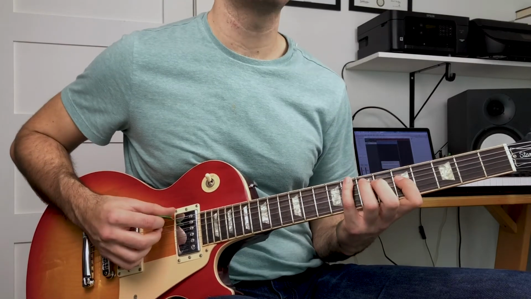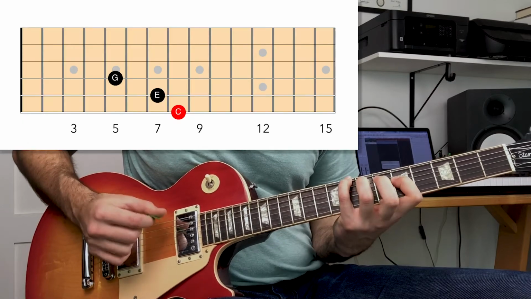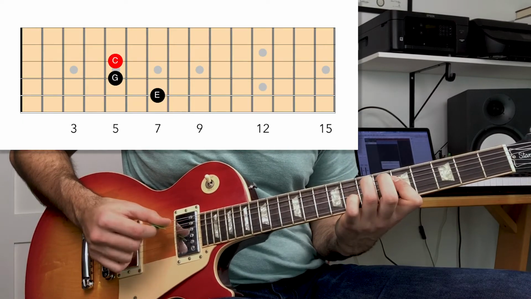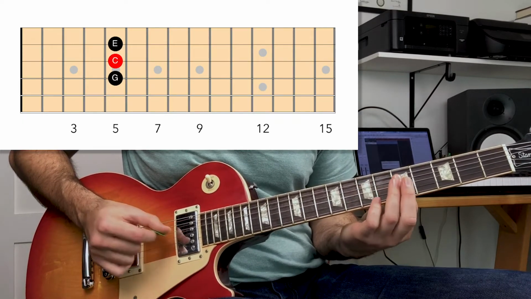Okay, so far we have root position, first inversion, and second inversion. So already 3 different versions of the same exact C major chord. Pretty cool, right? We got a lot more coming though. So the next one that we're going to play is actually going to be another root position chord, but it's going to be up an octave.